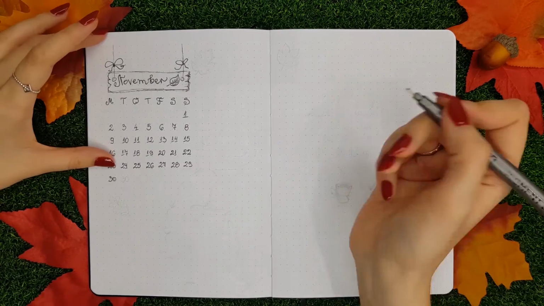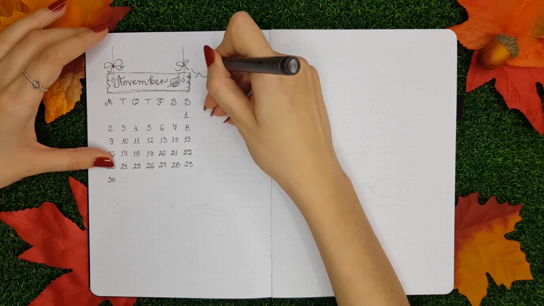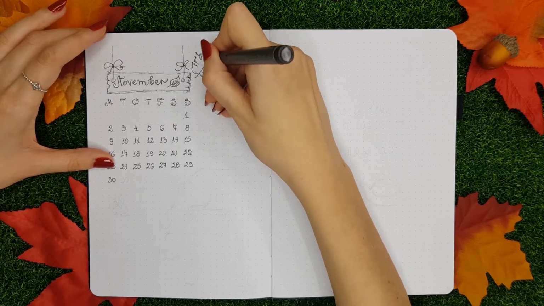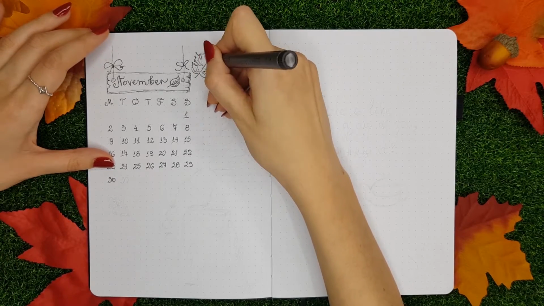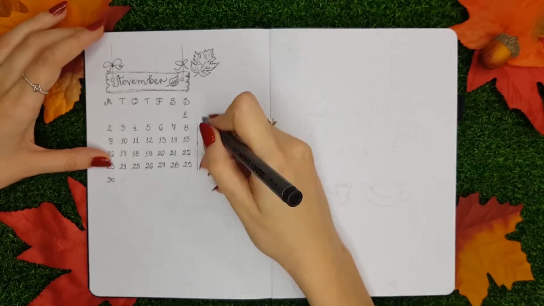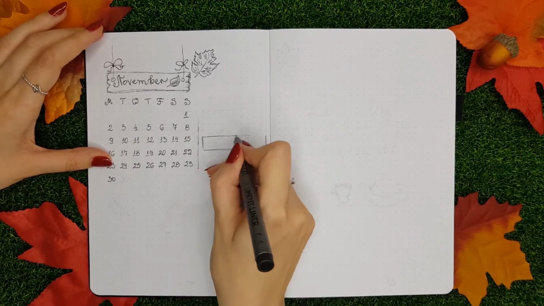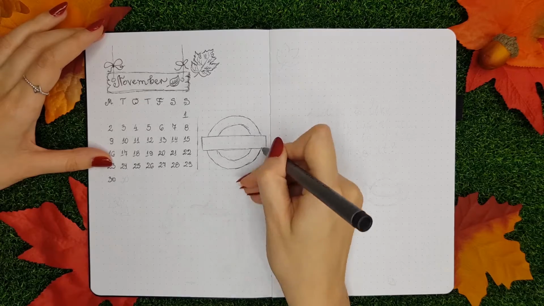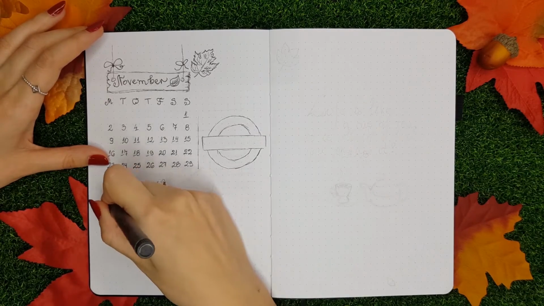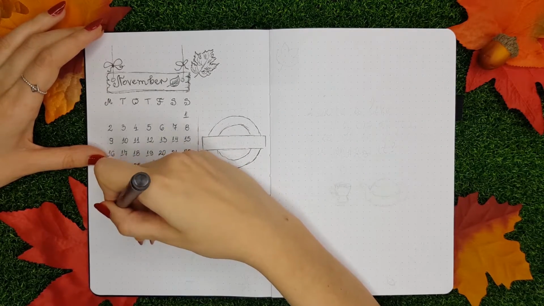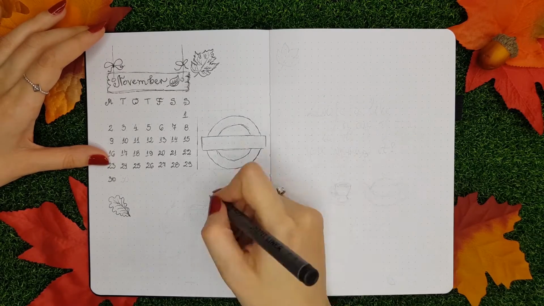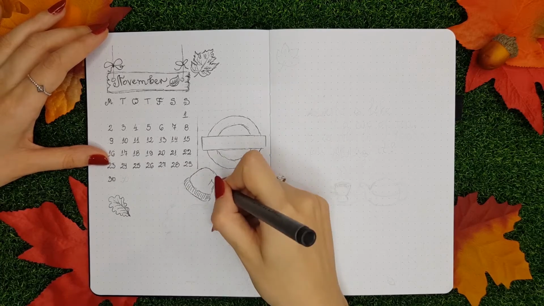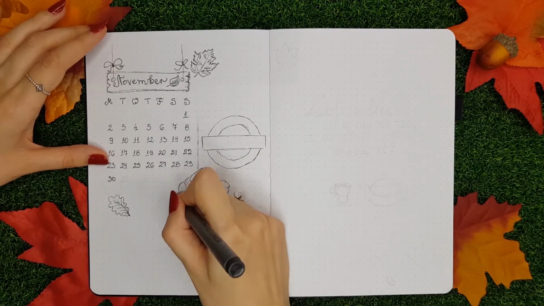So this first spread is the typical monthly calendar that we have, and we have the name of the month. And also, since our theme is autumn in London, I wanted to use something that is very typical for the place, something that I associate with it. And one of the first things that comes to mind is the tube here.